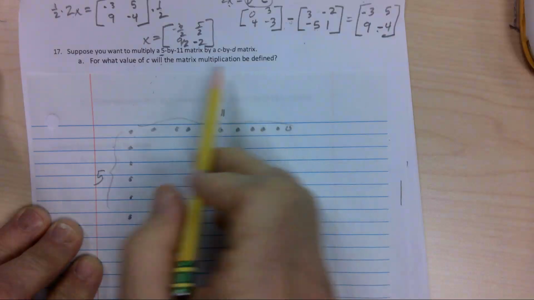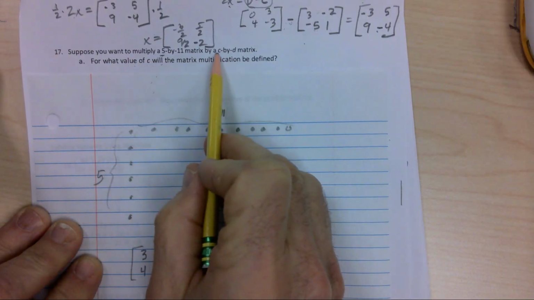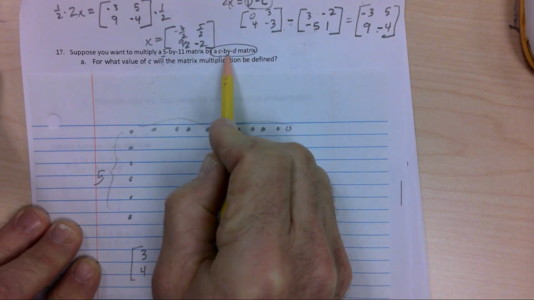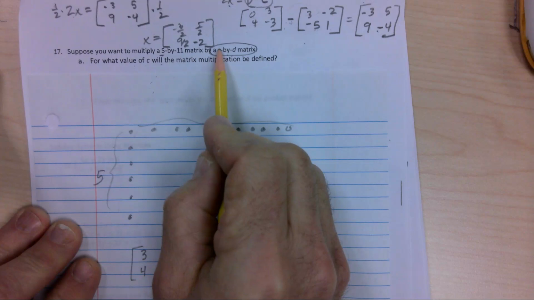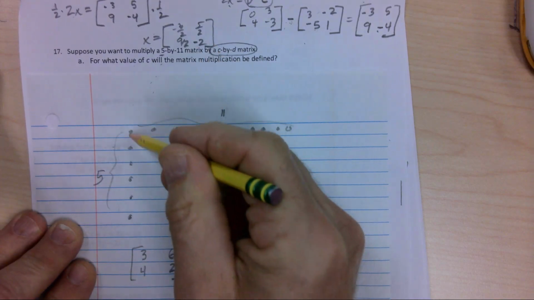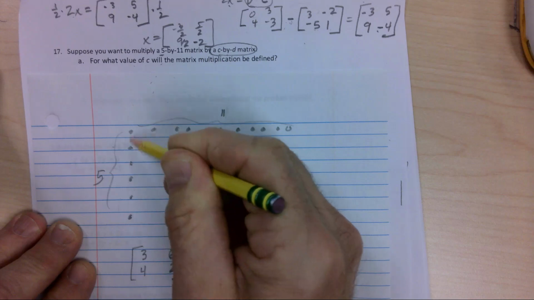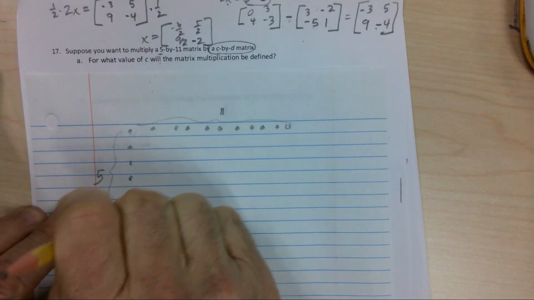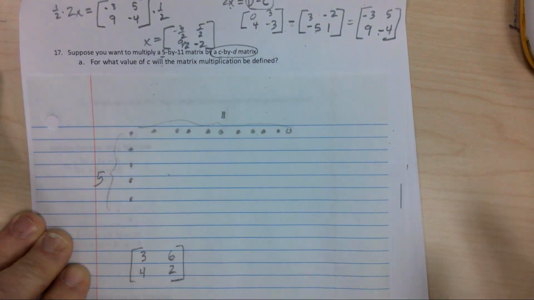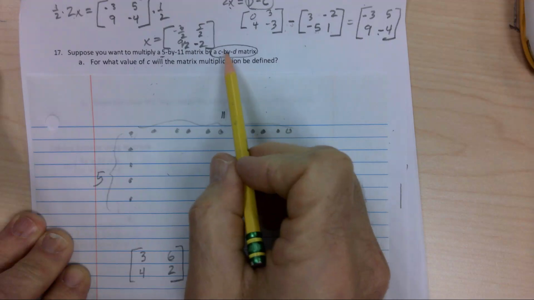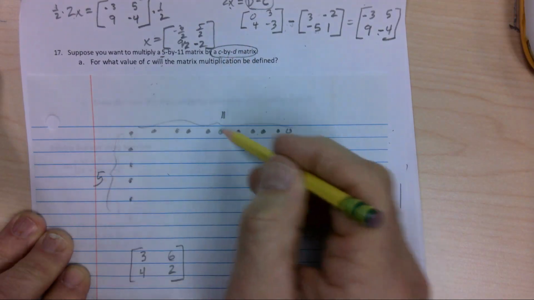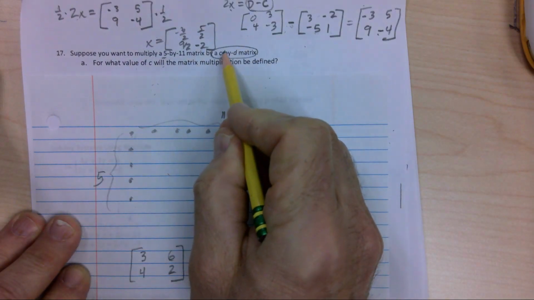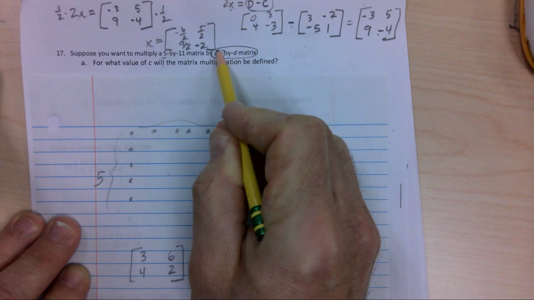And it says, for what value of C, so in other words, there's another matrix with different dimensions, but what do we got to know about C? In other words, how many rows? So 1, 2, 3, 4, 5. Nice job. I put 6. Sorry about that. Act like that didn't happen. In other words, if we multiply this by some other matrix, what do we have to know about how many rows there are in the other matrix?